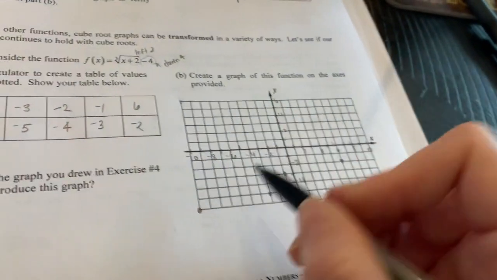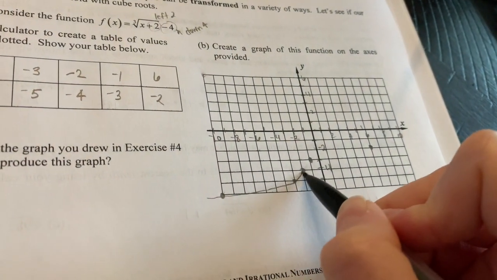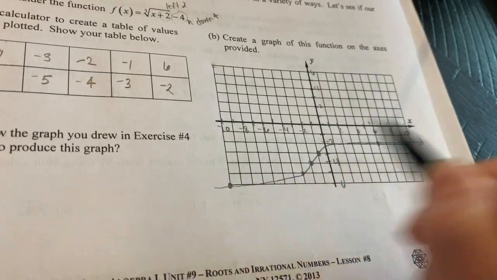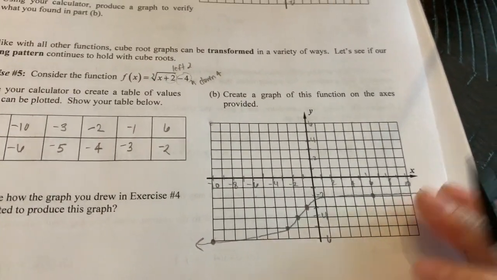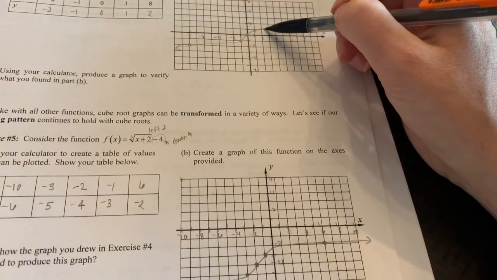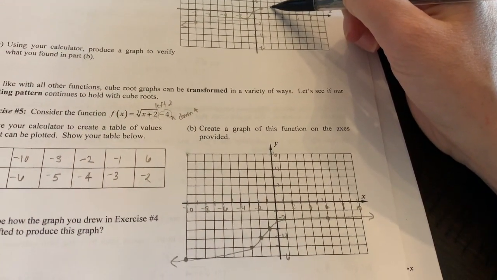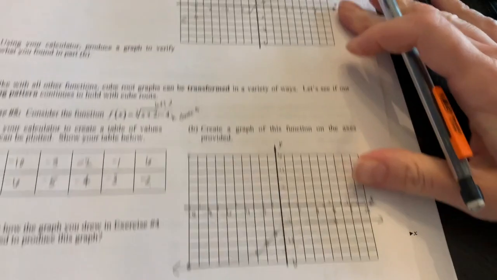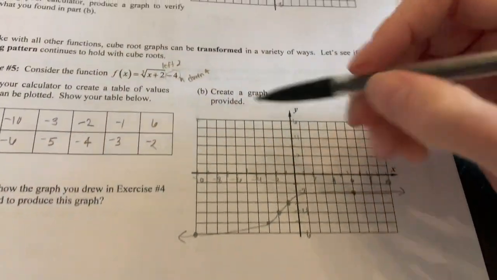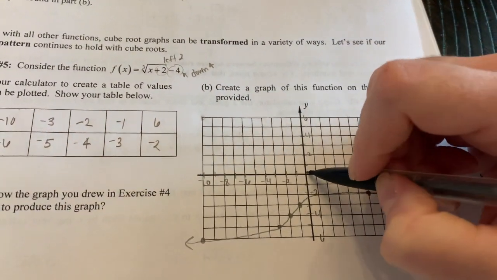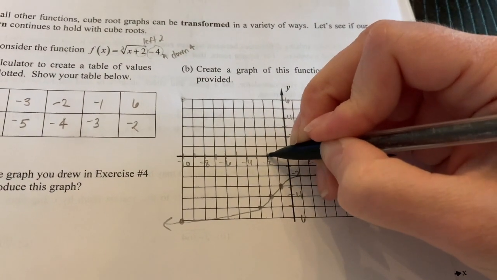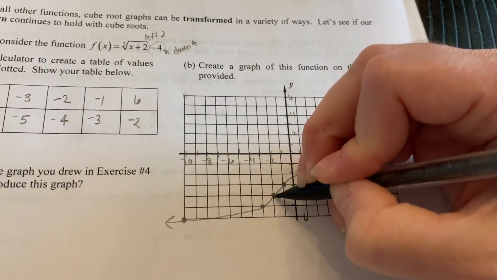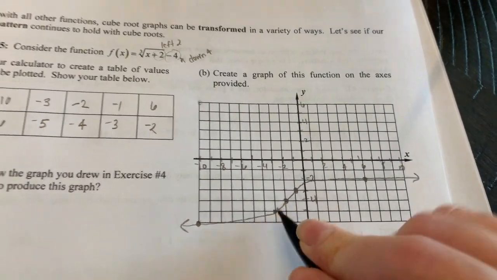So what we can see is our graph did move over to the left and then down, right? So let's see if it really moved left 2 like we predicted and down 4. 1, 2, 1, 2, 3, 4. Voila. So it did.